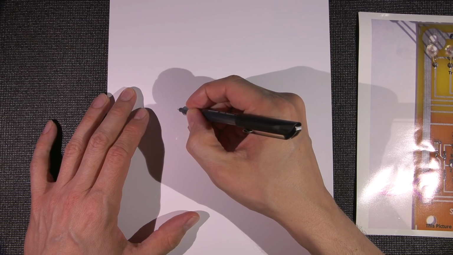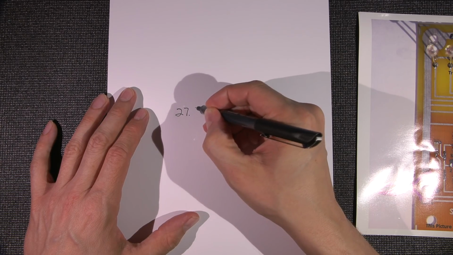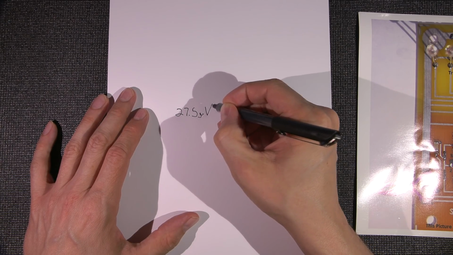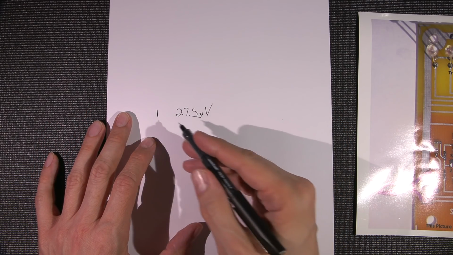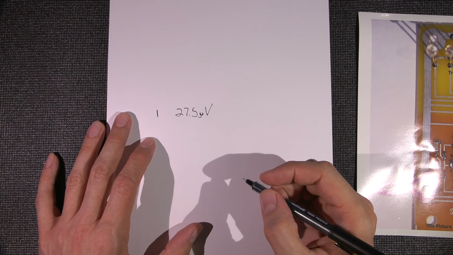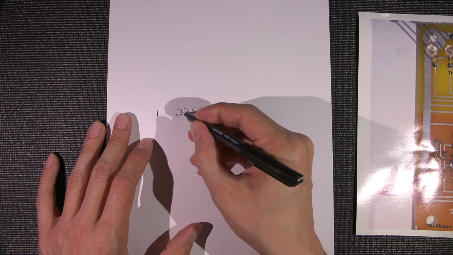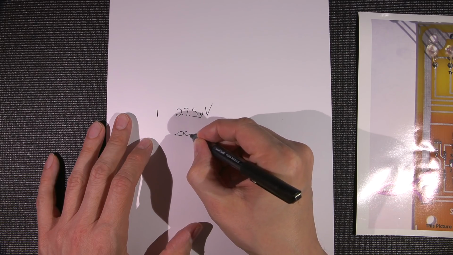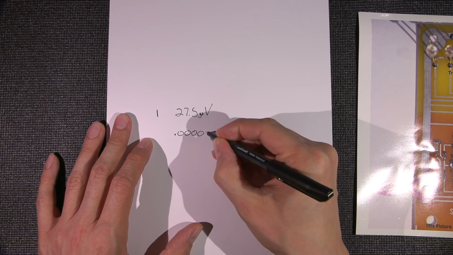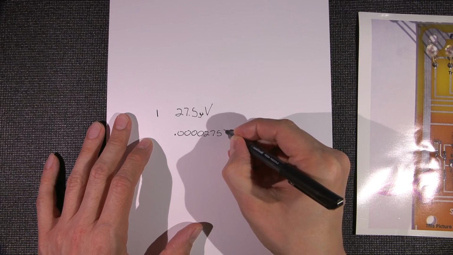So the input is 27.5 microvolts. Pardon my scribbles. That's at test point number 1. Now we need to convert this into volts to do this equation. So 27.5 microvolts turns into 0.0000275 volts.